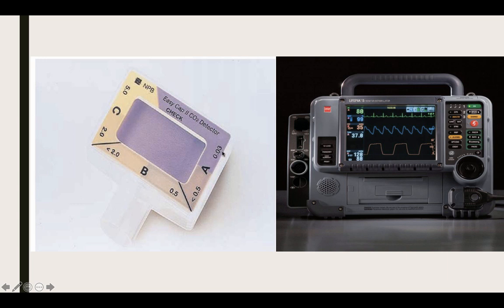What we have nowadays, and more easily accessible for most EMS systems, is this quantitative capnography system, where we get a waveform right here. See down below, we get a waveform, and we get a number right here. We see 37. Remember that our normal CO2 readings are 35 to 45, and that's from an ABG, an arterial blood gas.